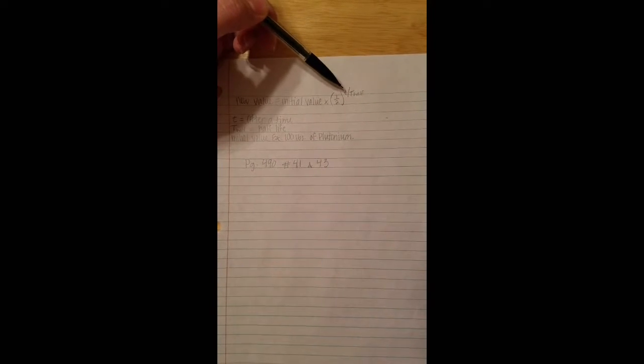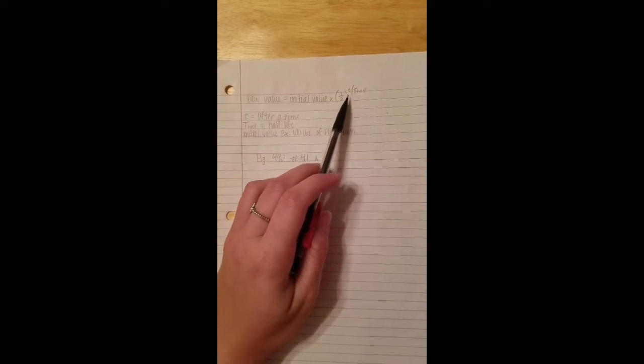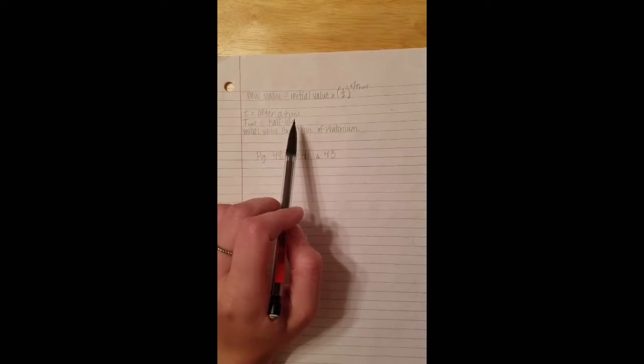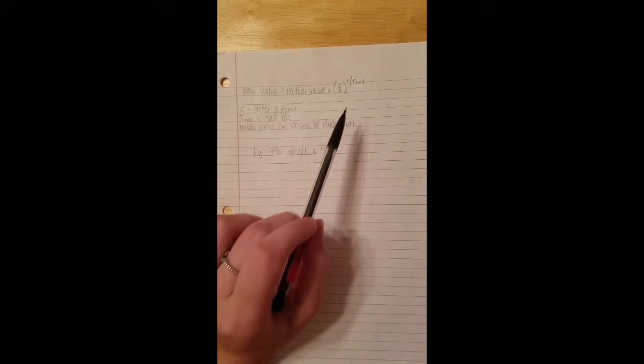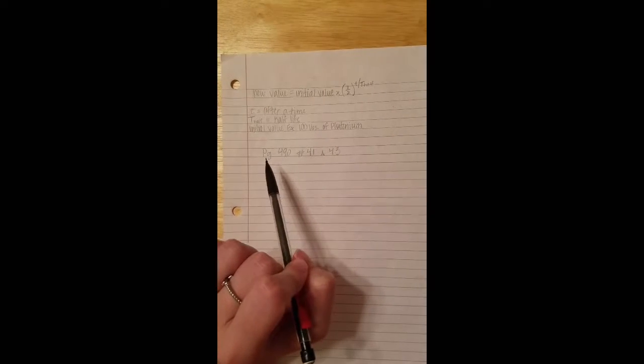After an amount of time, an exponentially decaying quantity with a half-life decreases in size by half. The formula used is new value equals initial value times one half raised to the t divided by t half. The t stands for after a time, so it is the time we will be using in the equation. T half stands for the half-life, and the initial value is when a certain value of something is stated.